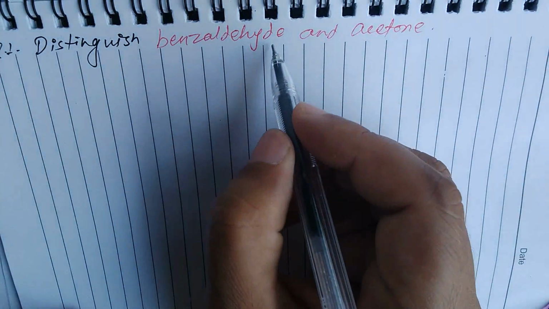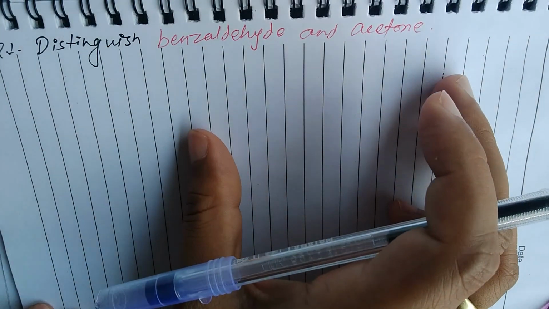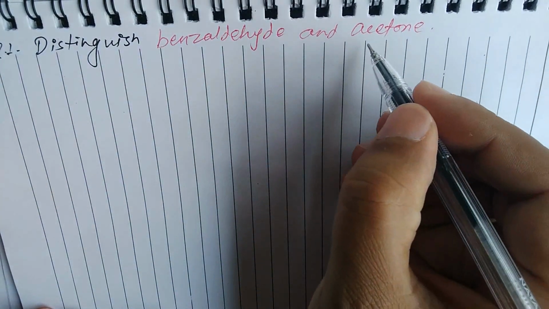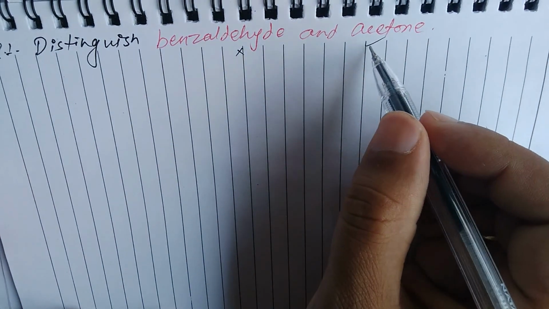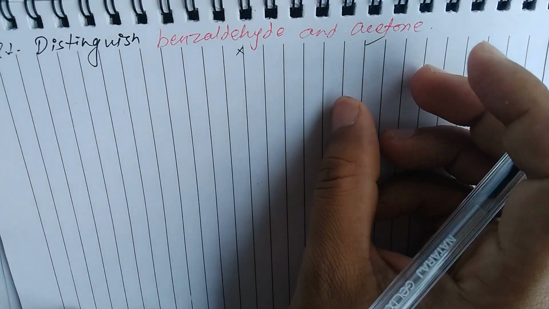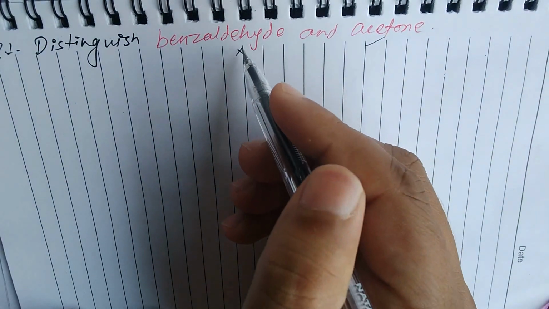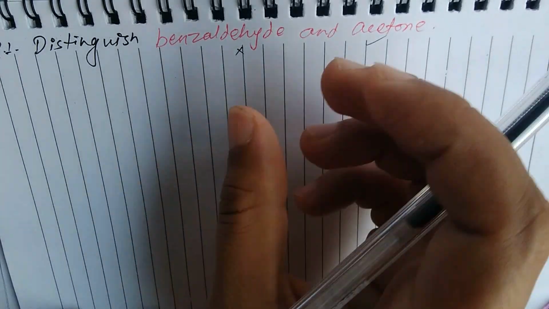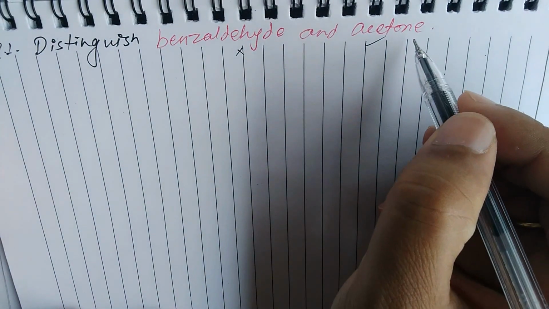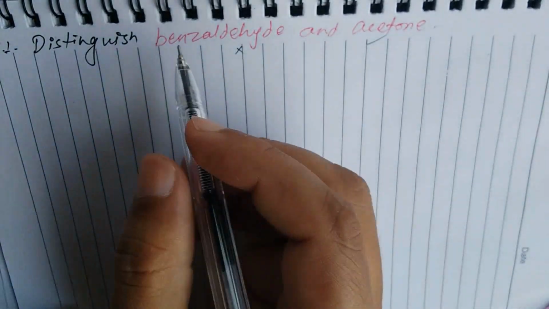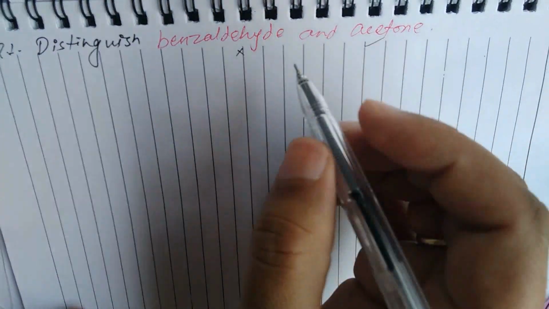To distinguish benzaldehyde and acetone, we can also use the iodoform test. Acetone gives the iodoform test, benzaldehyde does not, because in acetone a methyl ketonic group is present and it gives a yellow precipitate, but in benzaldehyde there is no CH3 methyl group. So we can use the iodoform test also, but here we are using Tollen's test for benzaldehyde and acetone.